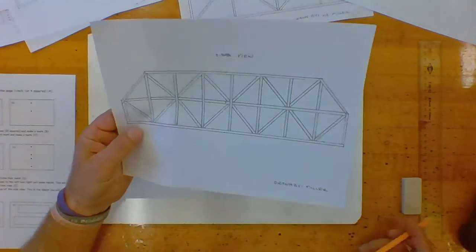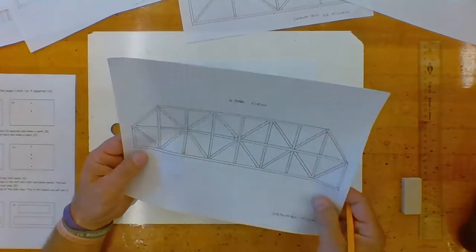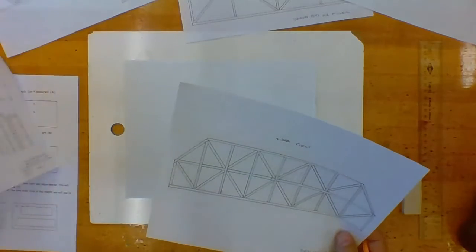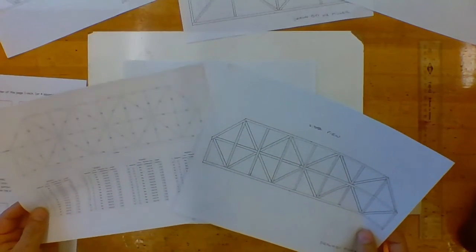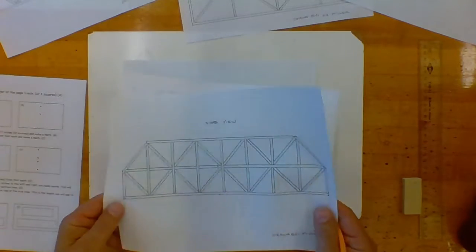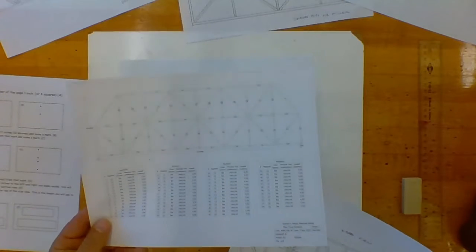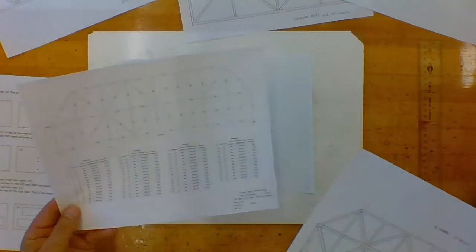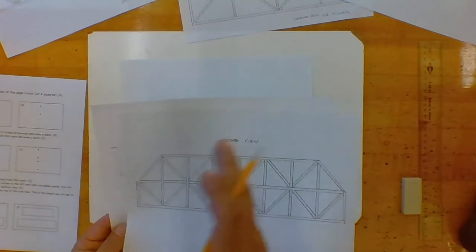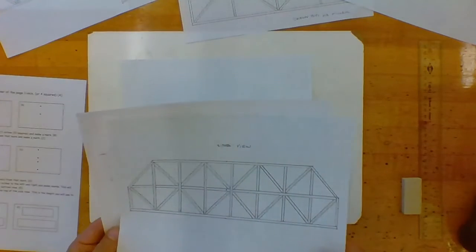Now, as we said before, the person whose design you chose is going to do the side view. All right. We took the printout from our computer design, and from that, you watched my video, you're able to create these.